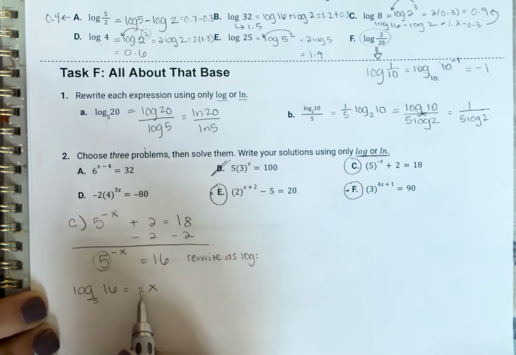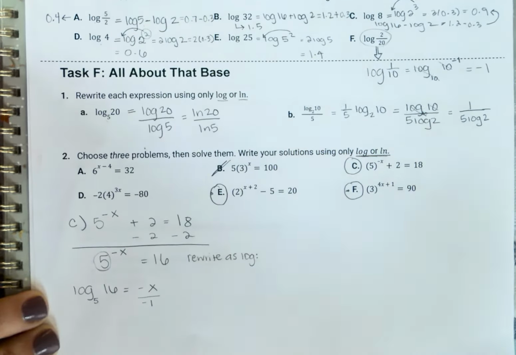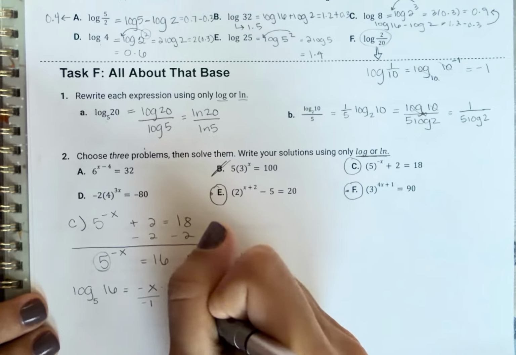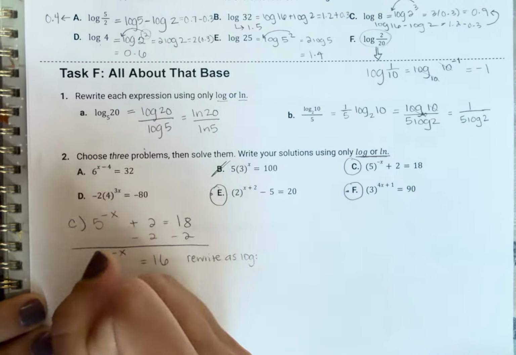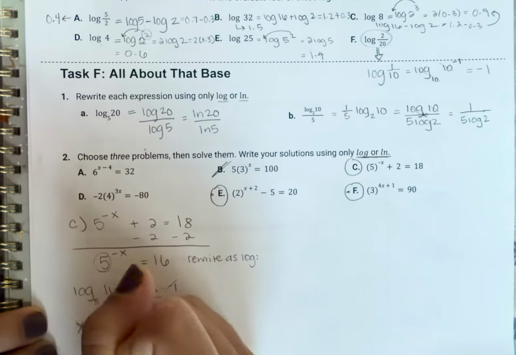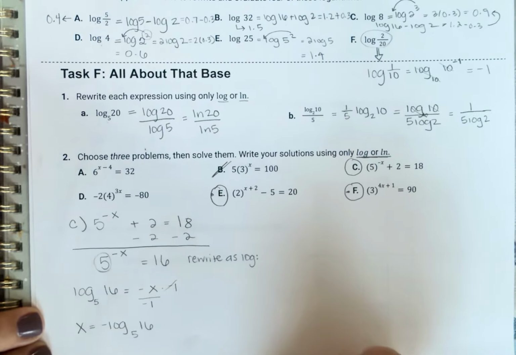And now I'm so close to solving for x, I just have to divide both sides by negative 1, or same thing would be to multiply both sides by negative 1, whichever one of these you want, not both. Either way, you end up with x equals negative log base 5 of 16, okay?